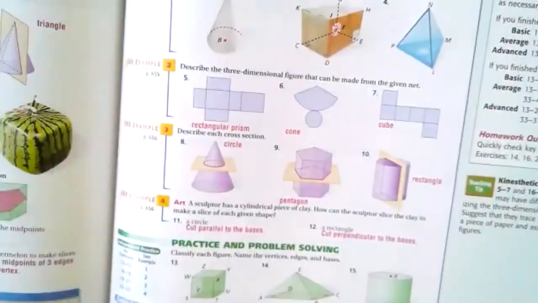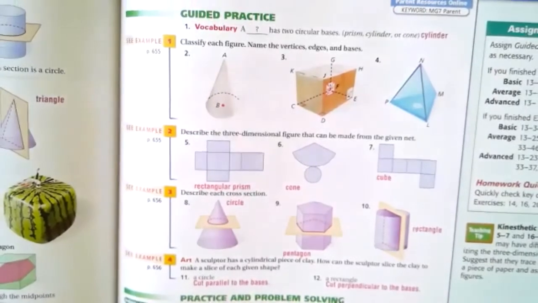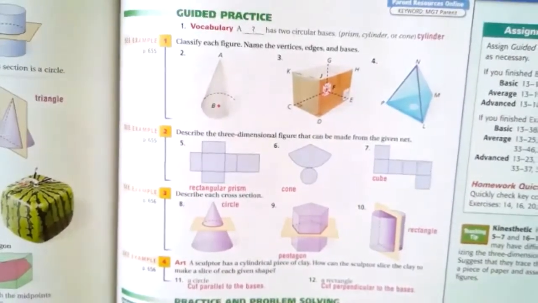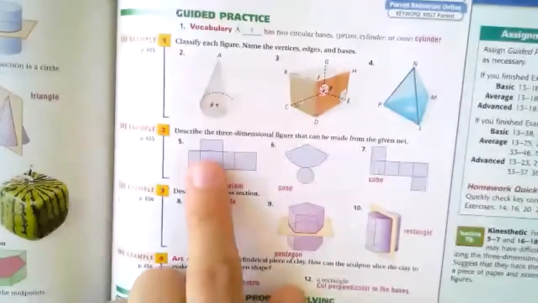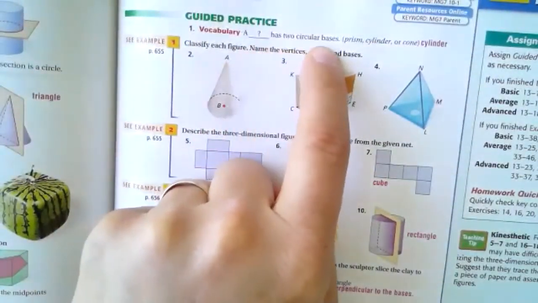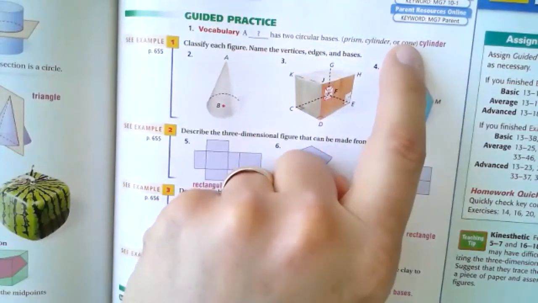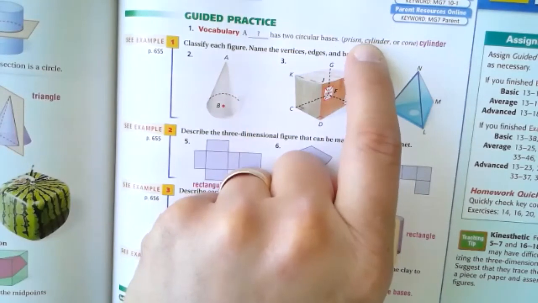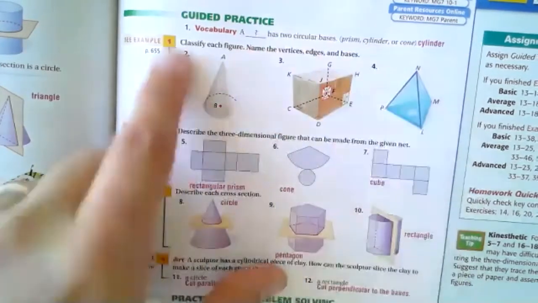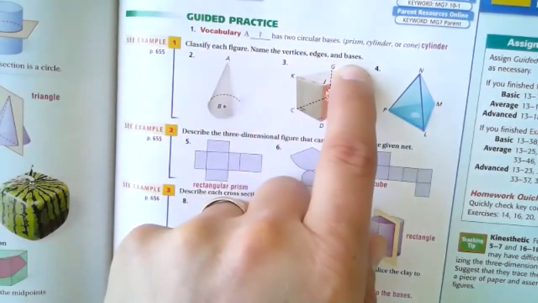All right, so now let's go through. I think we're going to wrap up today just talking about these real fast. So a blank has 2 circular bases. It's not a prism. It's not a cone. It's a cylinder, right? A cylinder has 2 circular bases. We're going to classify each figure and name the vertices of each base.